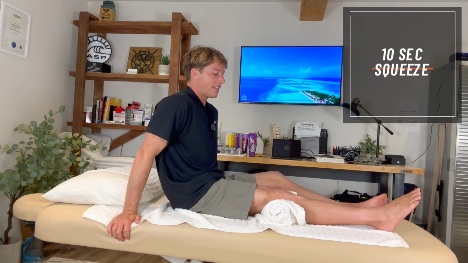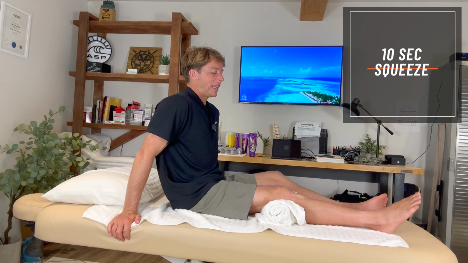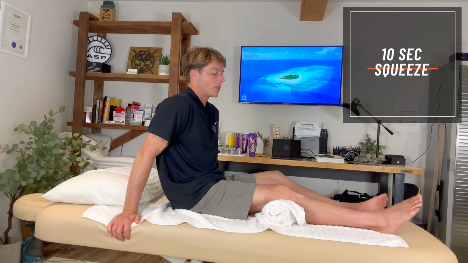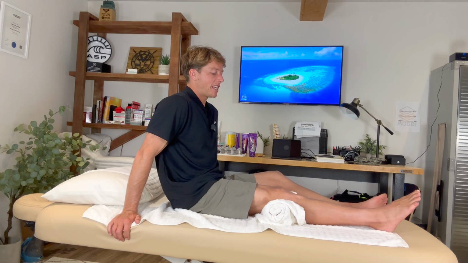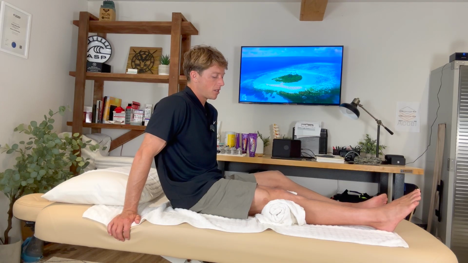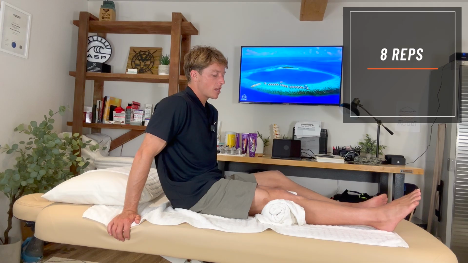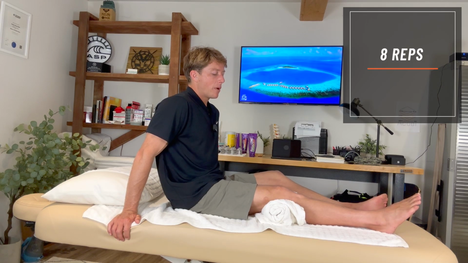So we're holding for 10 seconds down and then releasing for 3 seconds. Holding back down for 10 seconds, give it a very solid squeeze, try and get that knee as close to extension as possible. And then after that 10 seconds, a little release. And we're gonna go through 8 repetitions of this. Okay, now we've done our 8 repetitions there.